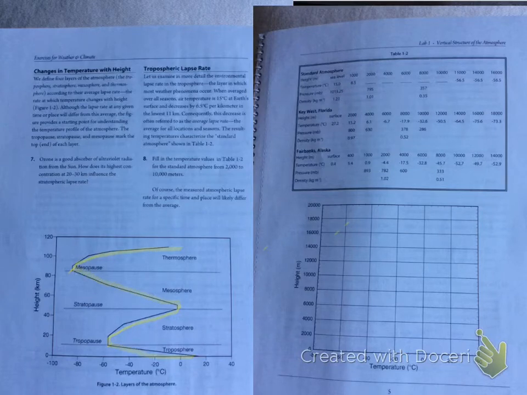So question 7: ozone is a good absorber of ultraviolet radiation from the sun. How does the highest concentration at 20 to 30 kilometers influence the atmospheric lapse rate? So if we look at between 20 and 30, what is it doing right in there that is influencing it? And this should be like a go figure because I just told you the answer. So write that down, in a nice complete sentence.